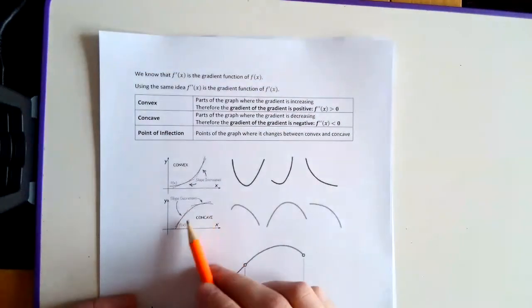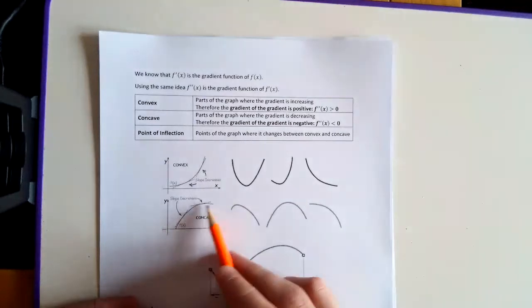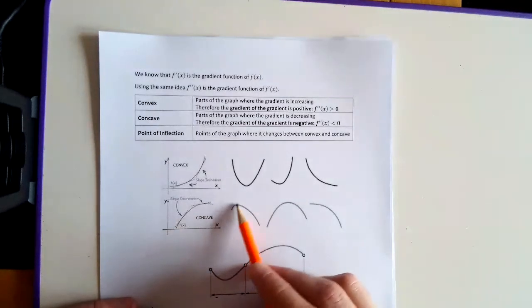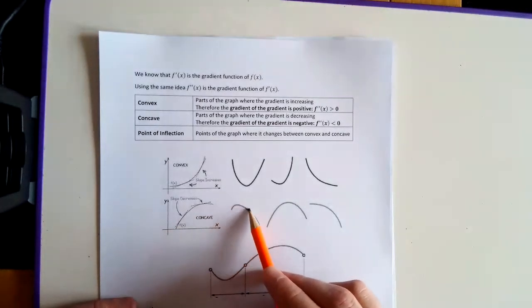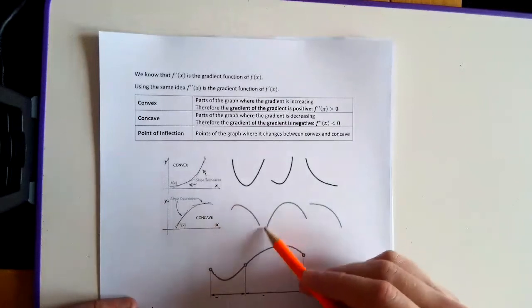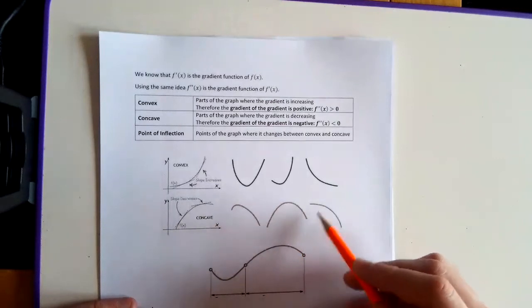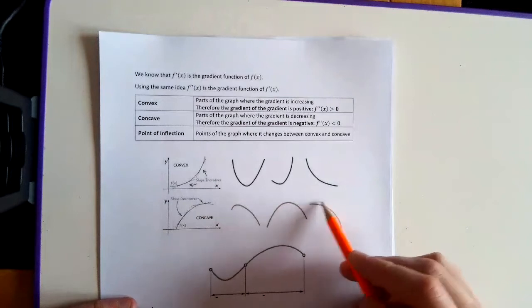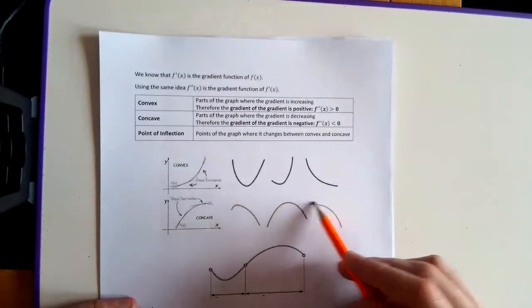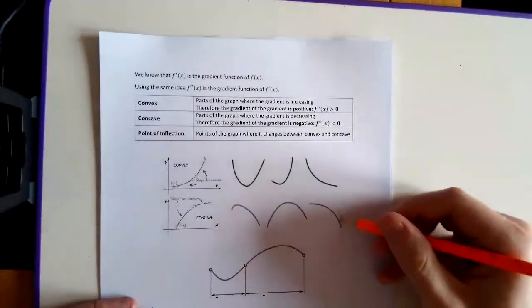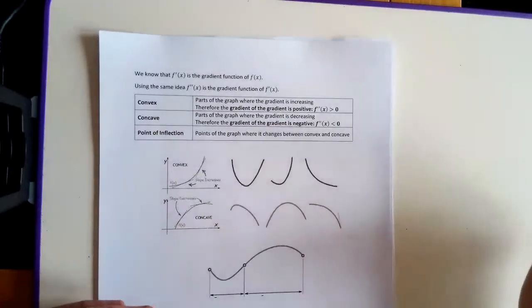Here, concave, this is when it's decreasing. So here it starts off positive, the gradient, and turns into negative. Here it starts off positive, turns into negative. Here it starts off as a small negative number, so like minus 0.1, and here it turns into a very steep negative number, so minus 7 or something.